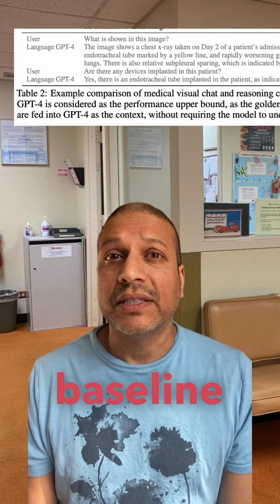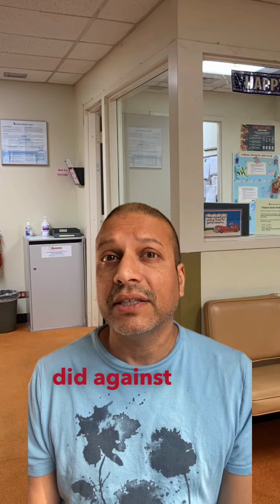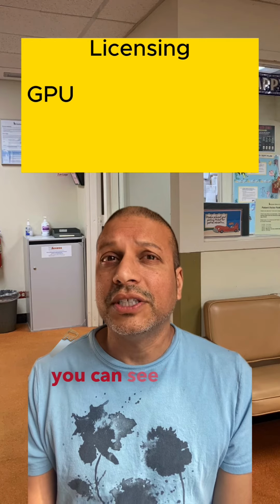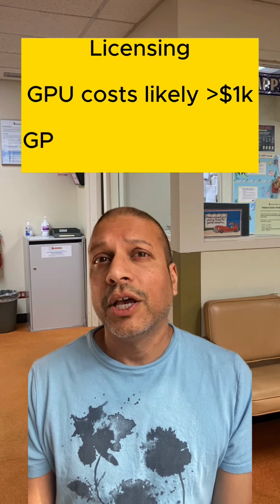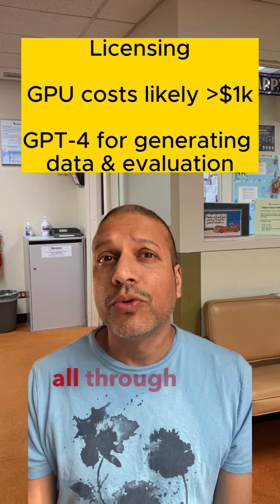But they also used GPT-4 to evaluate the model. GPT-4 was used as the reference baseline for conversations, and then they judged how well their conversations did against that. Bringing this all together, you can see there's issues of commercial licensing, huge amounts of GPU resources, and the need for GPT-4 all through this process.